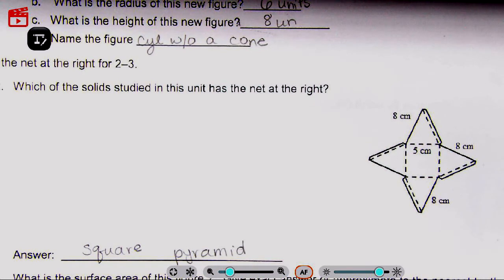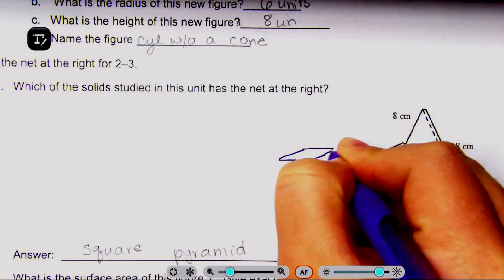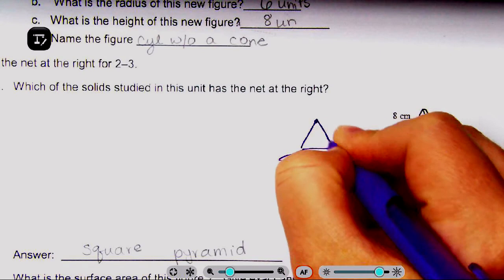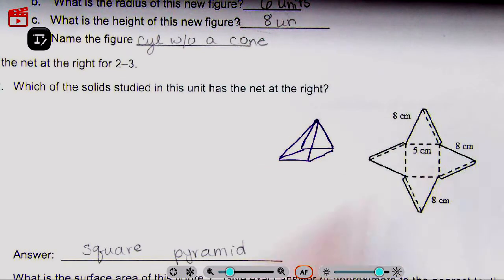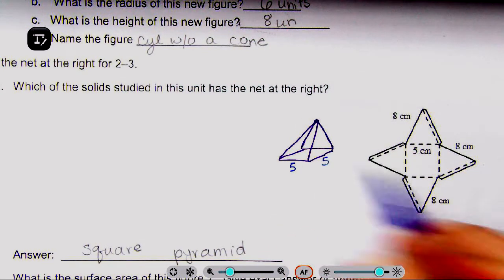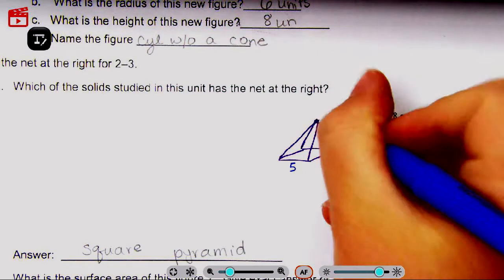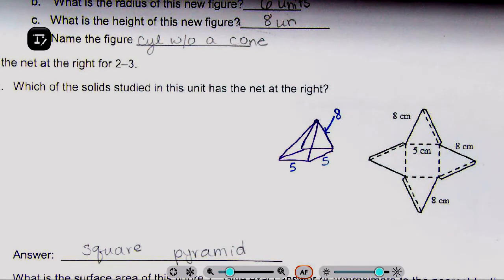What is the surface area of this square pyramid? This is where it's super important to know your sides. What I mean by that is, here is your square. Here is your pyramid. So what we have is 8 here. We know that the base is actually 5. Let's do the bases. Base is 5 and 5. And then we have 8. 8 is referring to the edge. It's not referring to the slant height that we need to solve for the surface area.